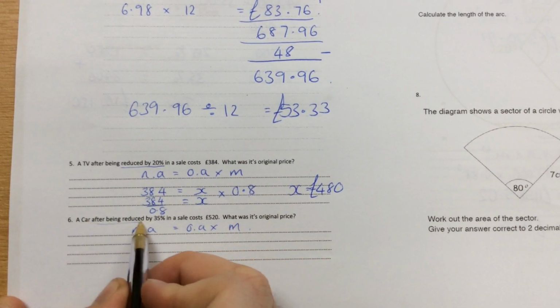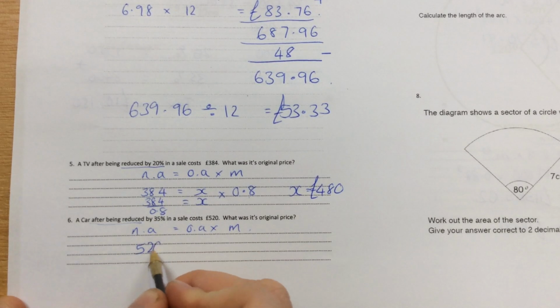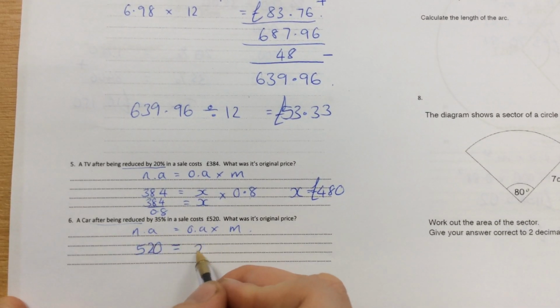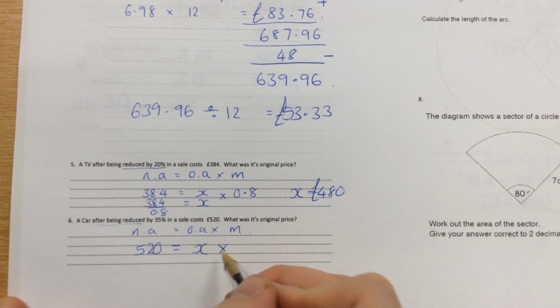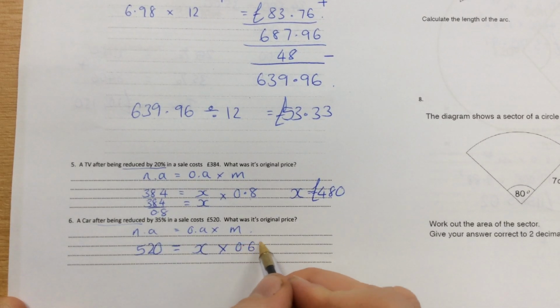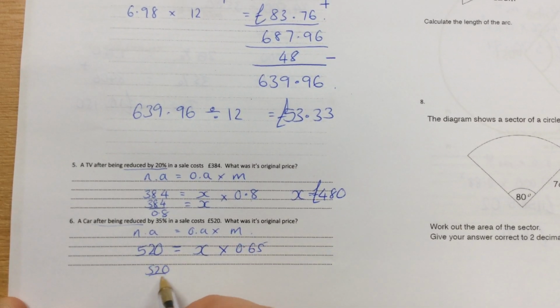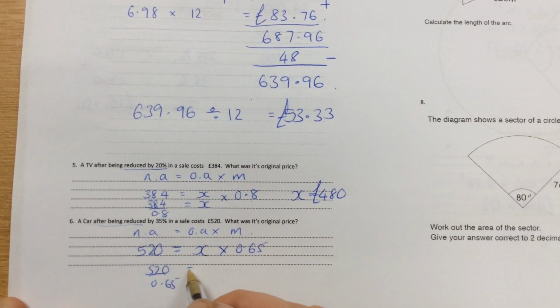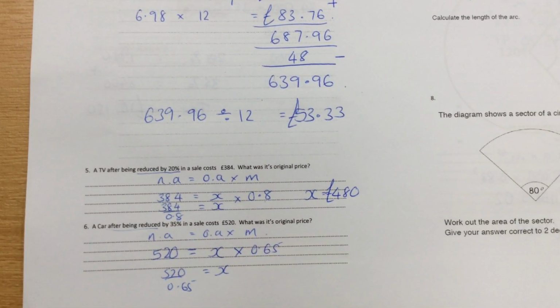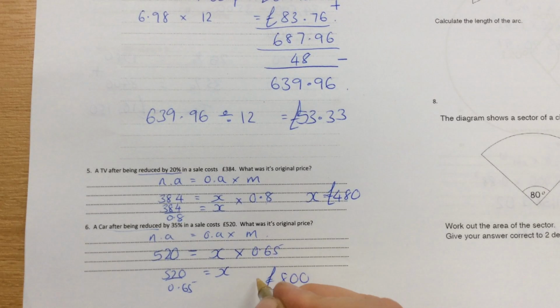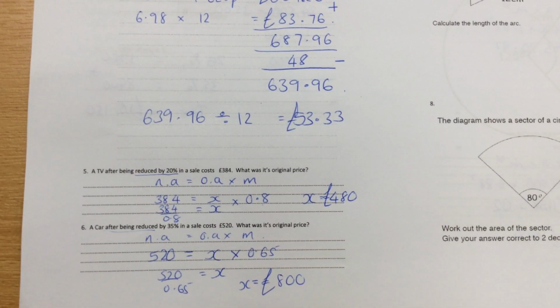Again, after being reduced, it was 520, so we know the price after the reduction. We're trying to find out what it was before, and this time the multiplier is going to be 0.65, and we can do 520 divided by 0.65 to find X. So 520 divided by 0.65, so it was £800 that car was before it was reduced.